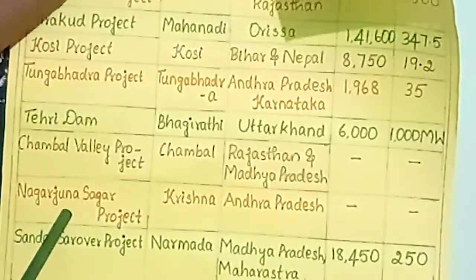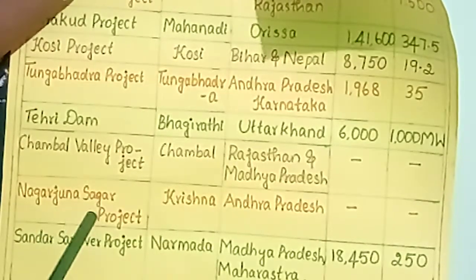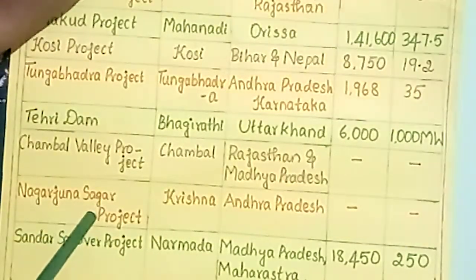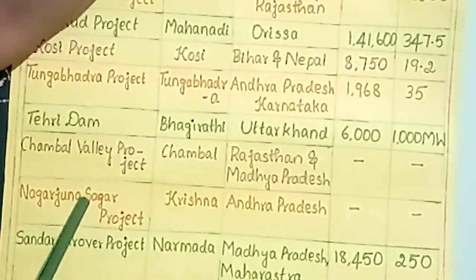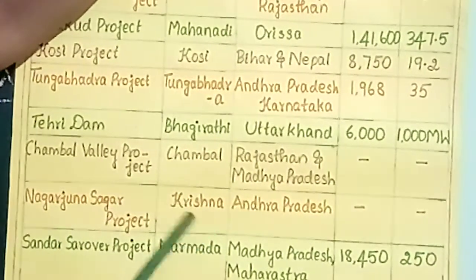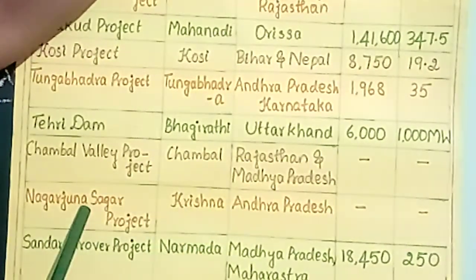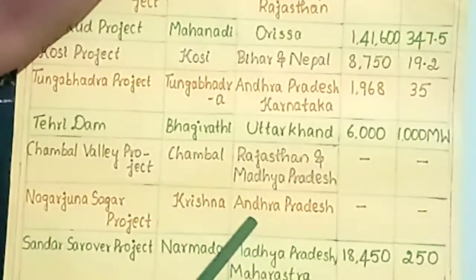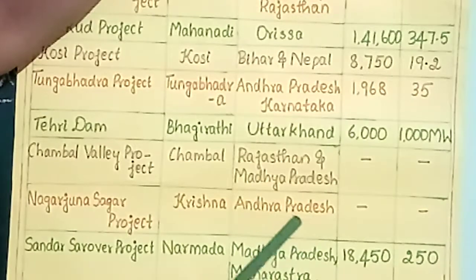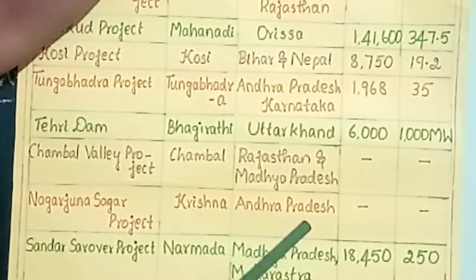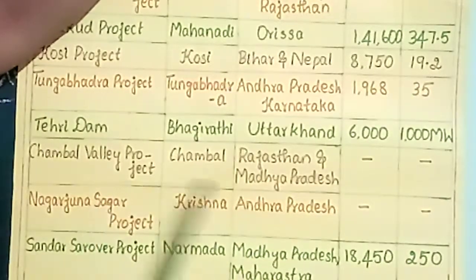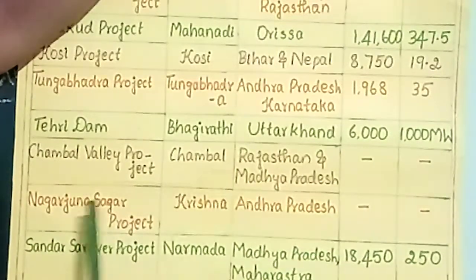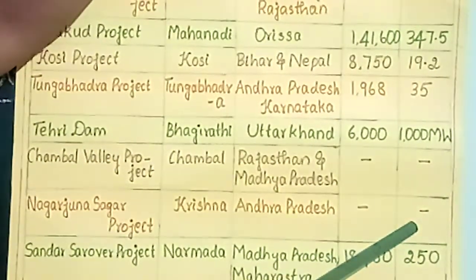Then the next one is the Nagarjuna Sagar project. This dam is built across the river Krishna. The benefited state is Andhra Pradesh. This dam also does not support irrigation or electricity production.